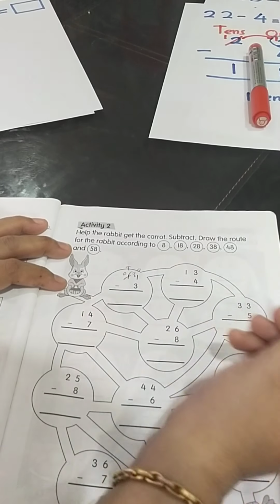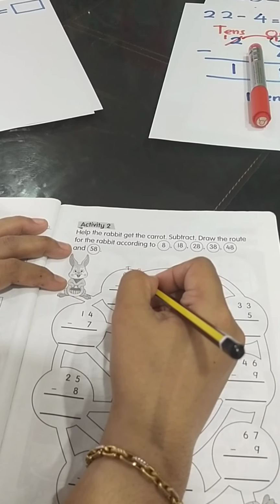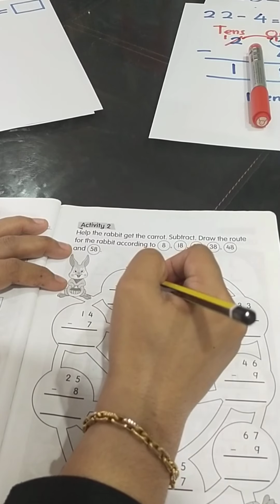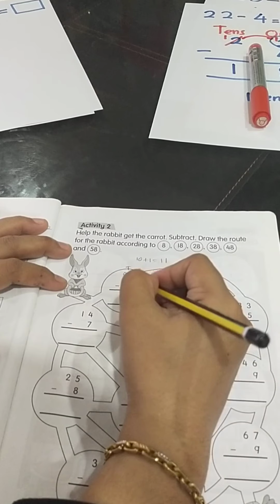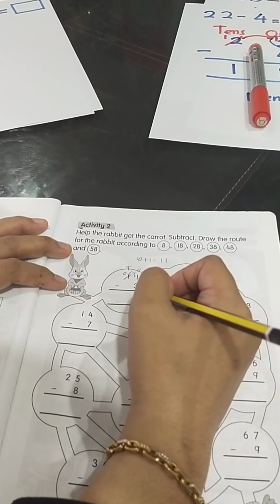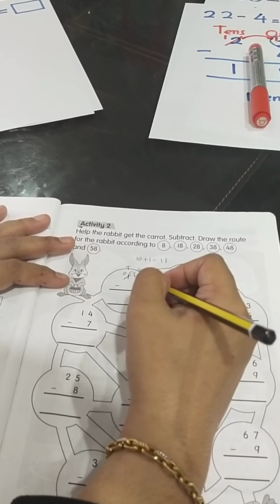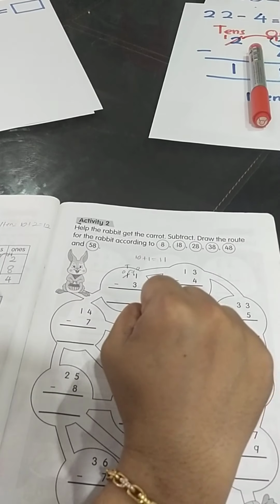So 1 minus 1, 0. The tens becomes 0. Okay, so now the ones has 10 and 1. This 1 means 10, right? The teacher taught just now, this 1 means 10. So it plus its 1. So 11. So here it becomes 11. 11 minus 3. As usual, we remember 3 in your head. 3, close your finger.